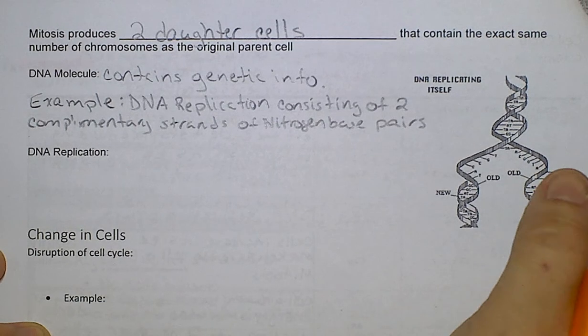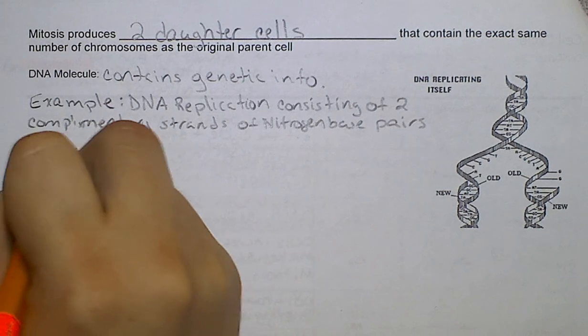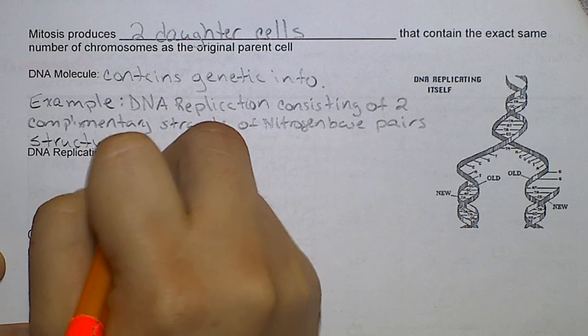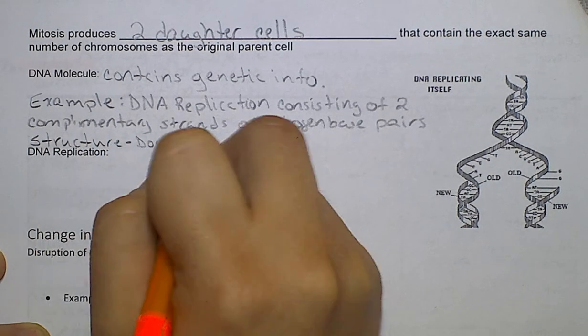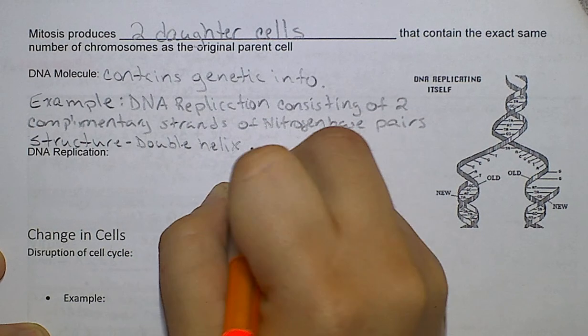Okay, you have to remember the structure is a double helix. Also known as a twisted ladder.